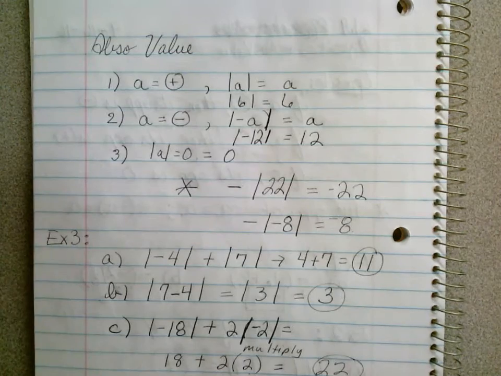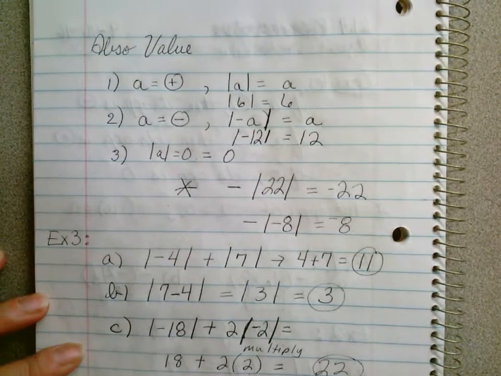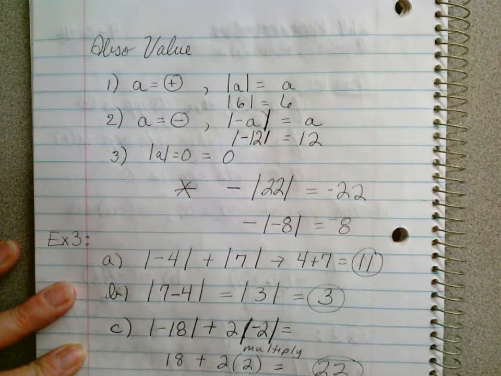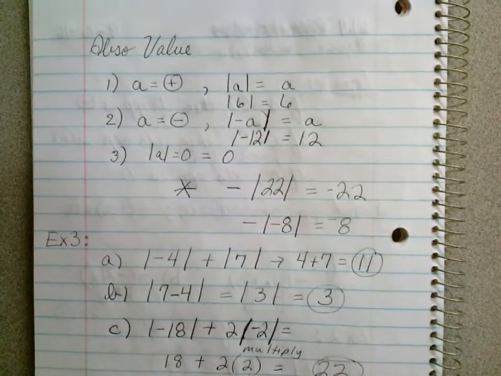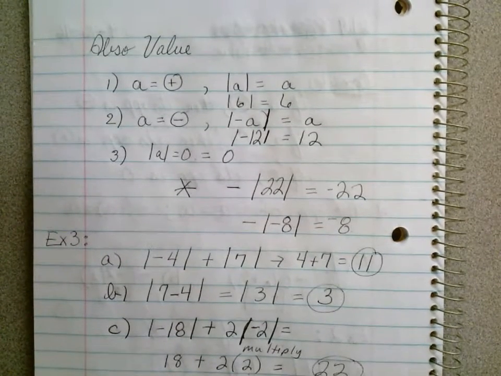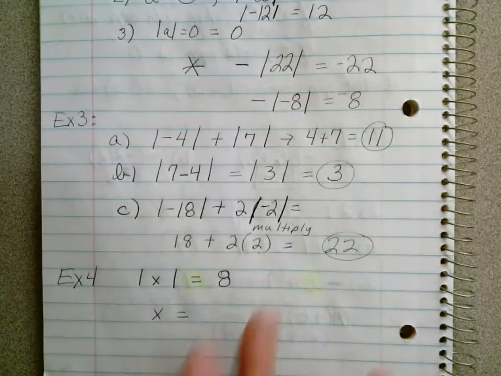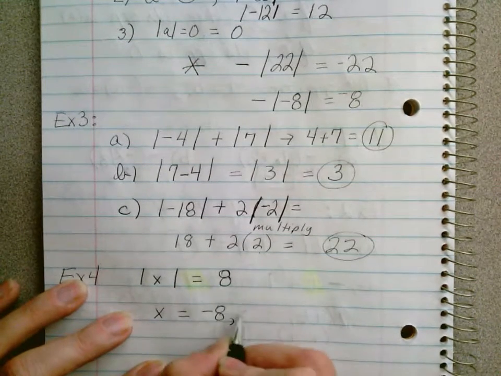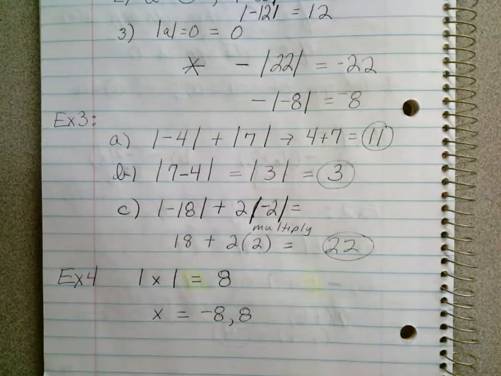Example 4. What if they say the absolute value of x is 8? What can x equal? In other words, what single numbers can provide you with an absolute value of 8? There's two answers. What two numbers can provide you with an absolute value of 8? Negative 8 and 8. 8 and negative 8. If you do not put both, it's wrong.